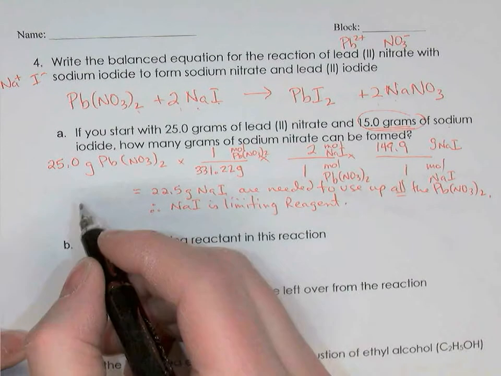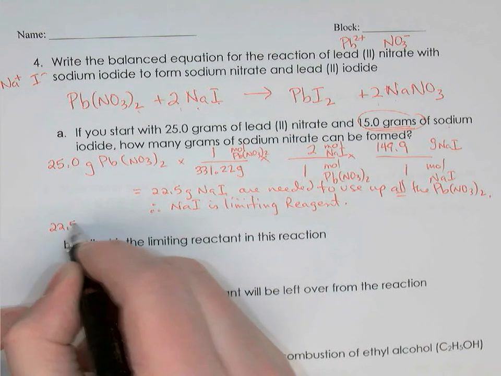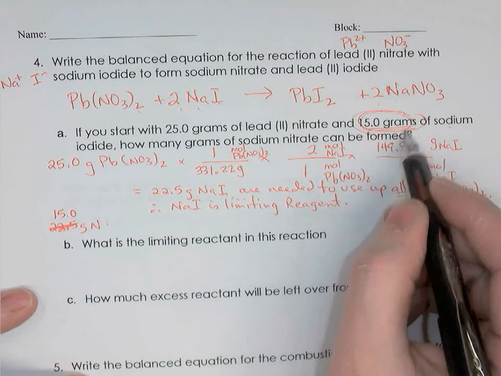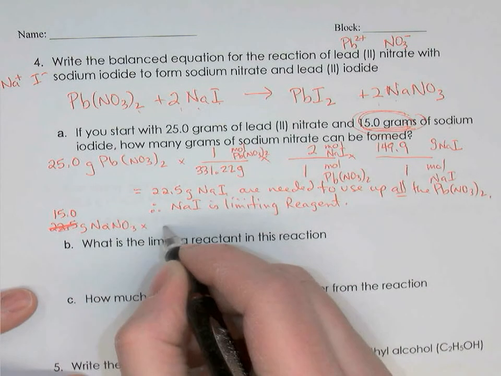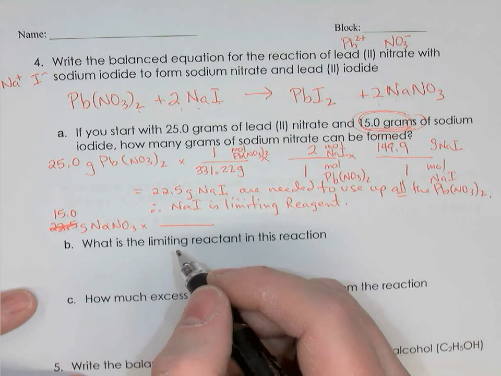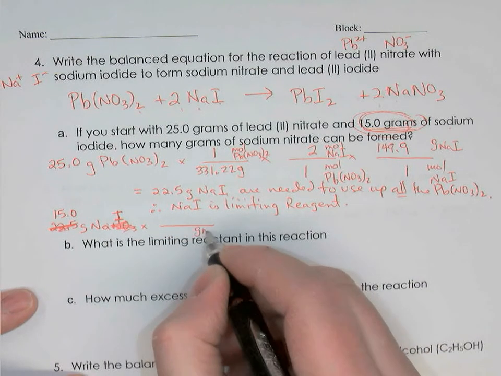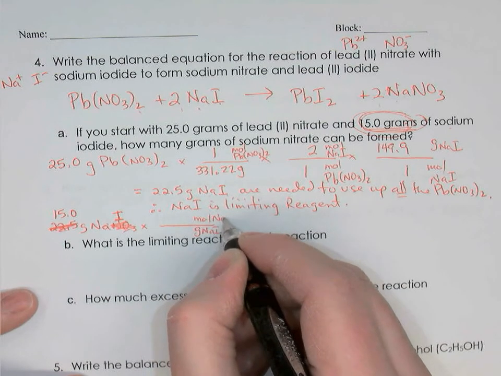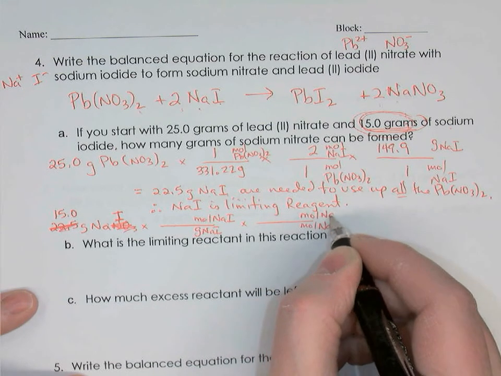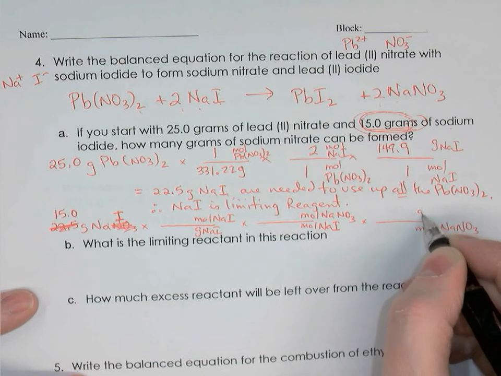So now that I know the limiting reagent, we can answer the question, how many grams of sodium nitrate could form? We'll start with the limiting reagent, 22.5 grams of, we didn't have 22.5 grams. We had 15.0 grams in the question, right, of sodium iodide. And set up some multipliers to find out how many grams of sodium nitrate we could form. And I just realized I'm making a few mistakes here. That was sodium iodide there. So we're going to get rid of the grams of sodium iodide and switch to moles of sodium iodide, and then moles of sodium iodide to moles of sodium nitrate. Now I've got it. And then moles of sodium nitrate to grams of sodium nitrate.